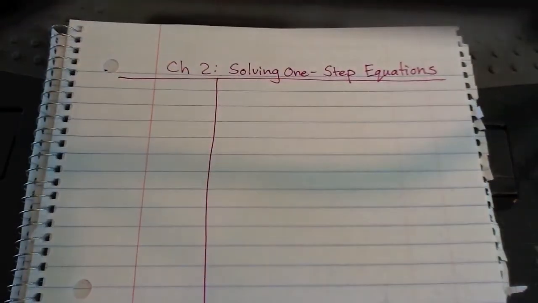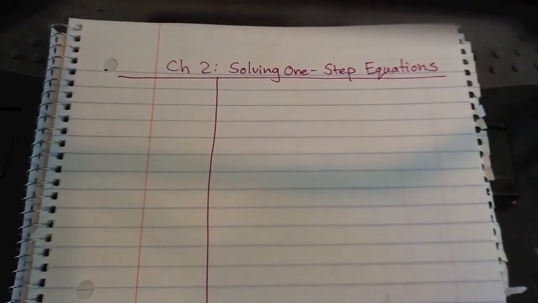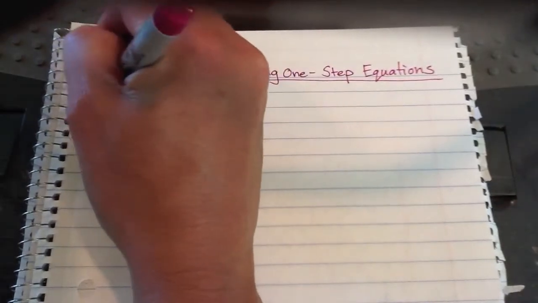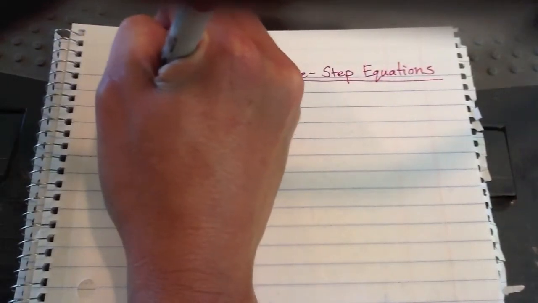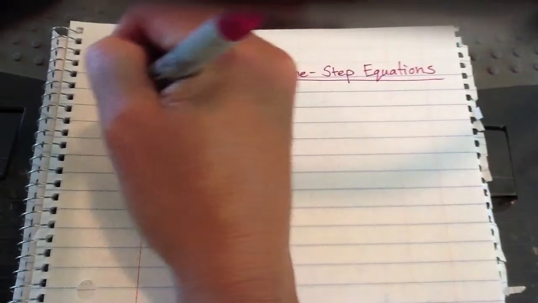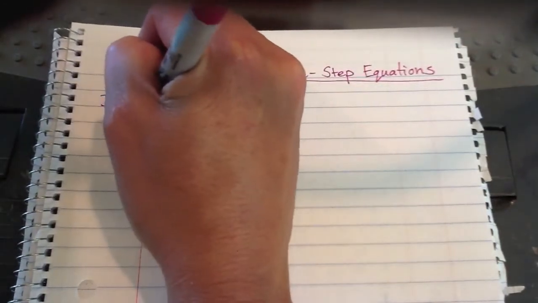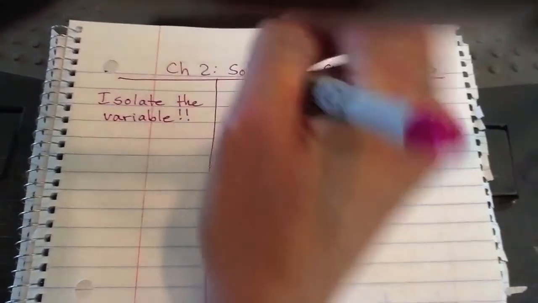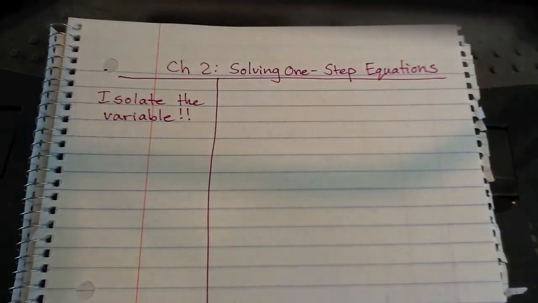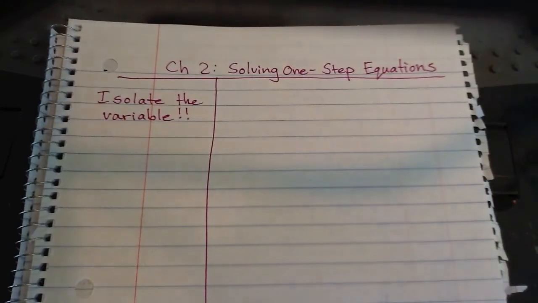So solving one-step equations, the main thing is that you're always trying to isolate the variable. So you're trying to get the variable alone. It doesn't matter which side it ends up on. The only thing that matters is that it's by itself.